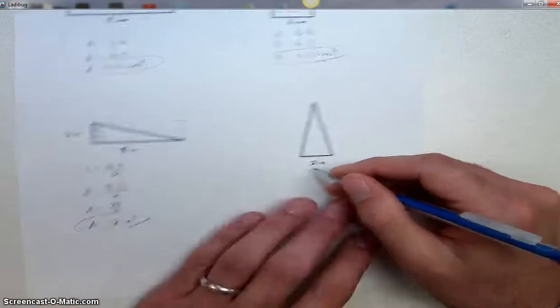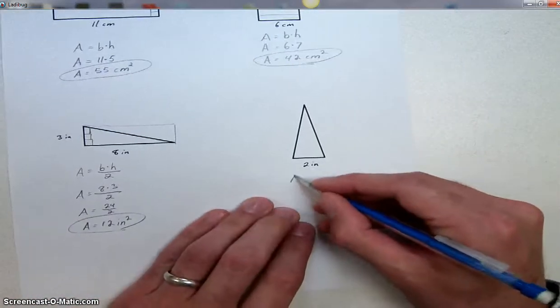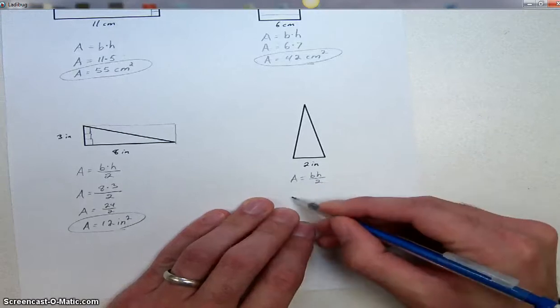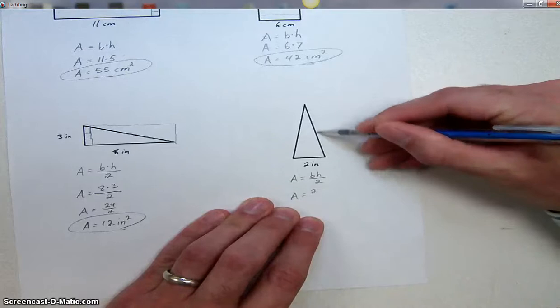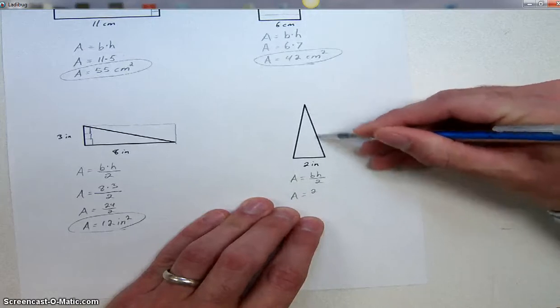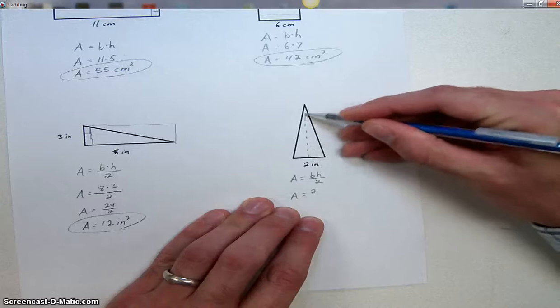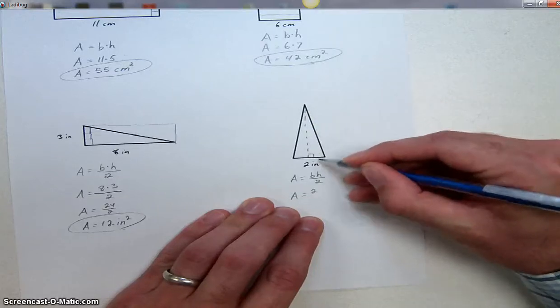Over here, I can do the same thing. All triangles follow that same formula: base times height divided by 2. Here I have a base of 2. My height is not this slanted length here, but the height going directly vertical, so it's perpendicular, or a 90-degree angle from the base.